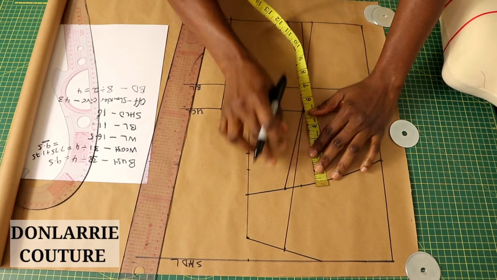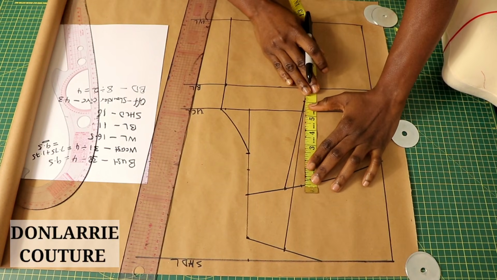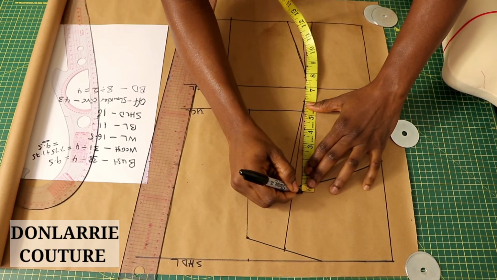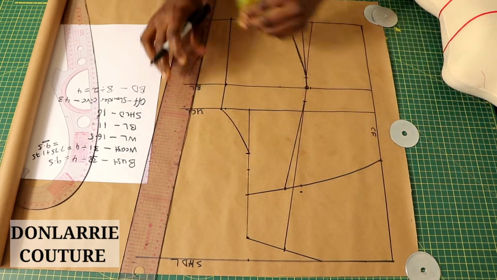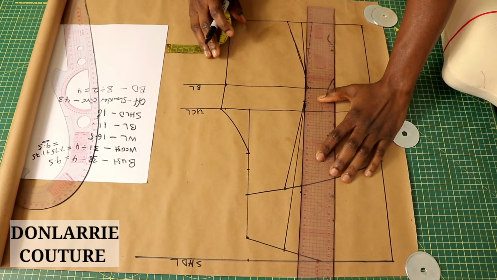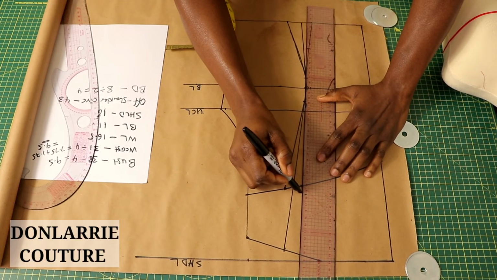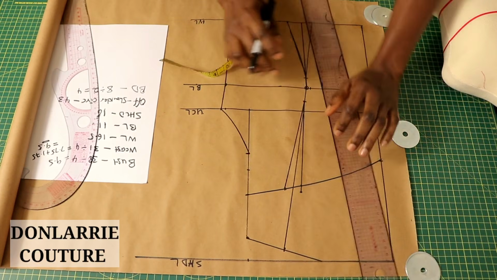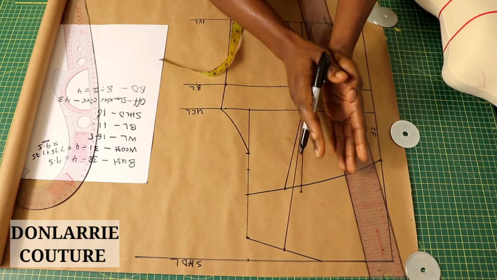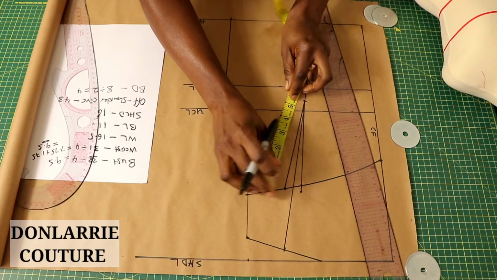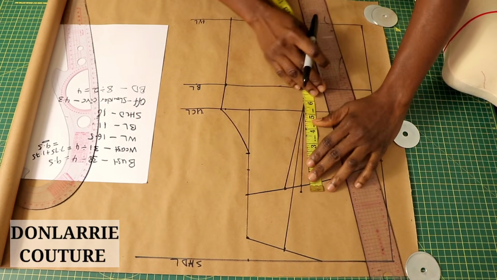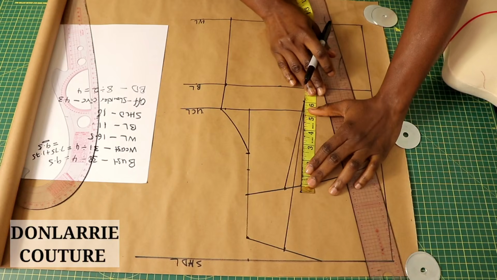So whatever you mark from there to there, that is what you will mark from here to here. So if I mark 6 inches now, this is what we have, and then I'm going to connect that point, because by the time you join the two dart legs together, if you don't do it that way, one will be shorter than the other. So whatever leg you have here, that is the same thing you should mark at the other side.